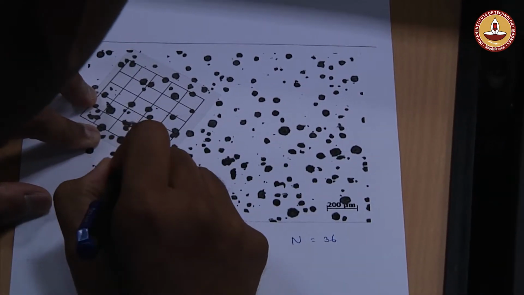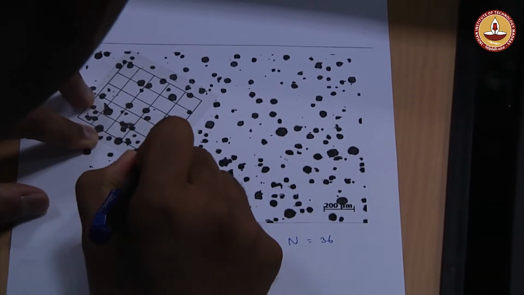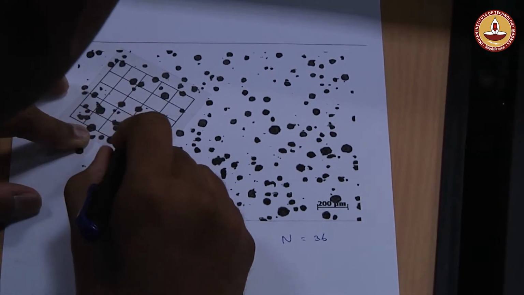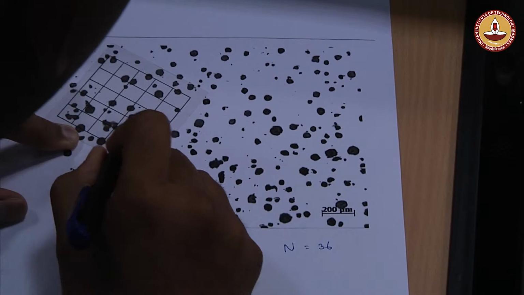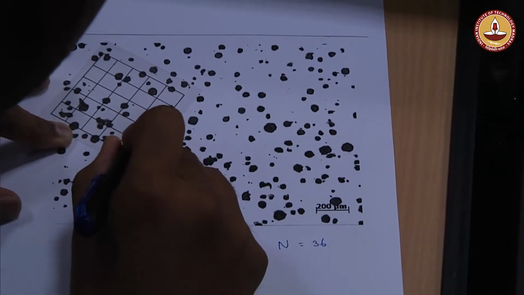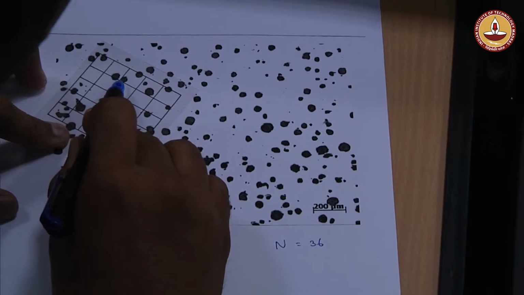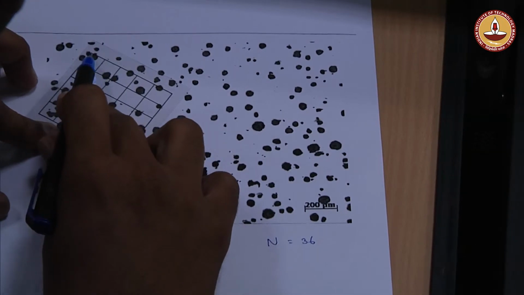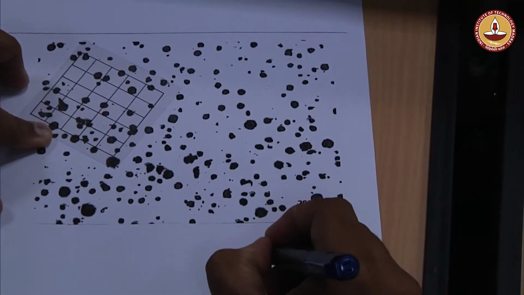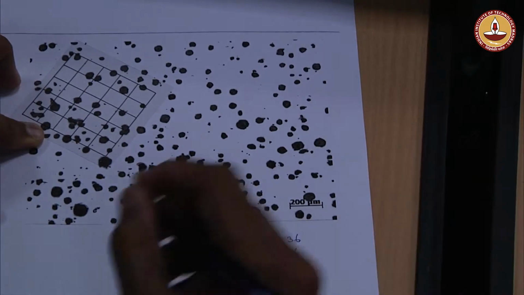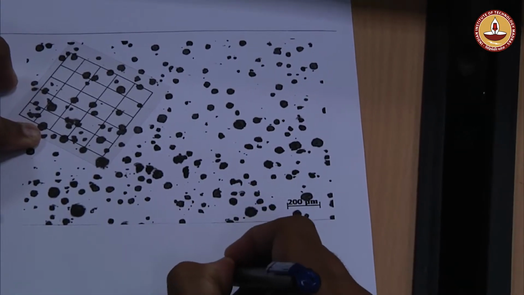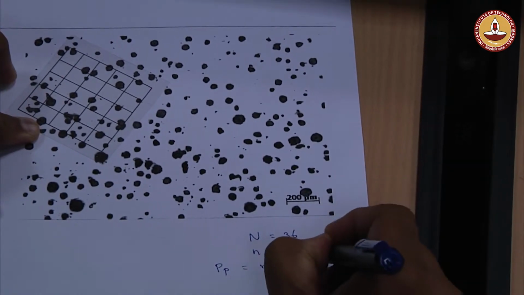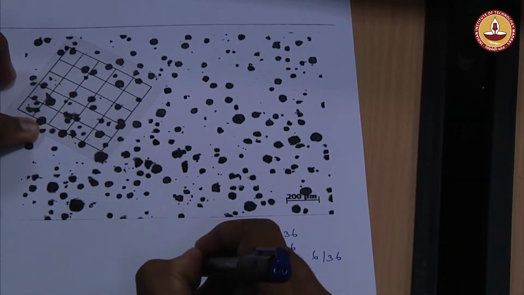So let me start doing that. This is 1 half, and then 2, and then 3, because 2 and a half, 4, 4 and a half, 5, and then 6. So this small n for this count is 6. So PP is equal to small n by capital N, that is 6 by 36, for this measurement.